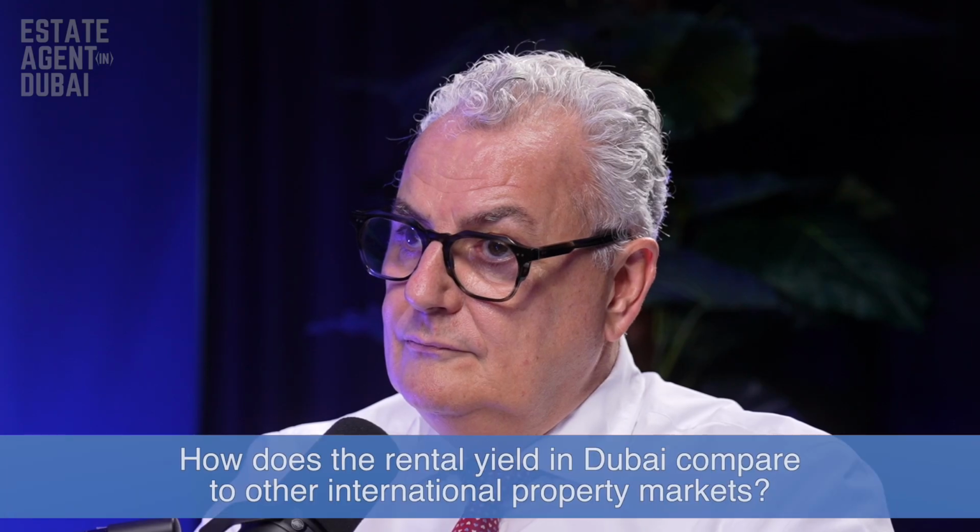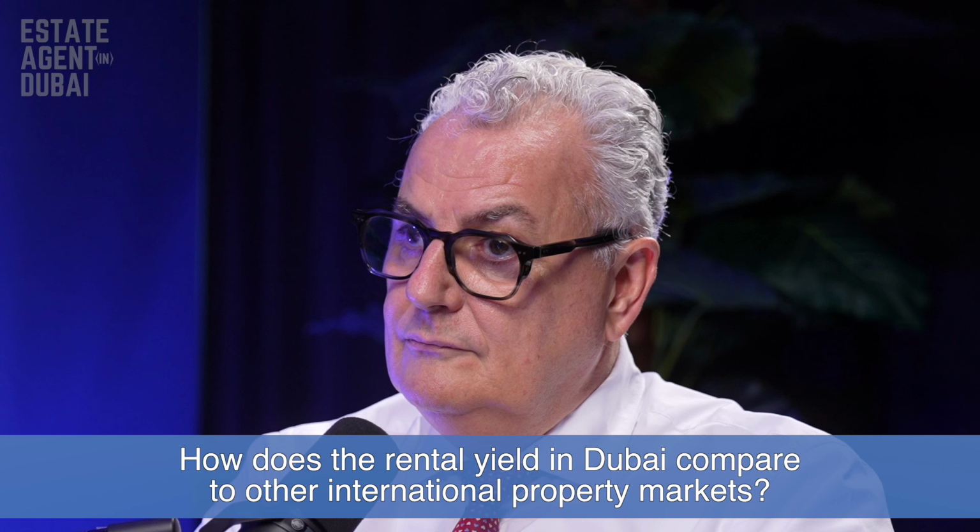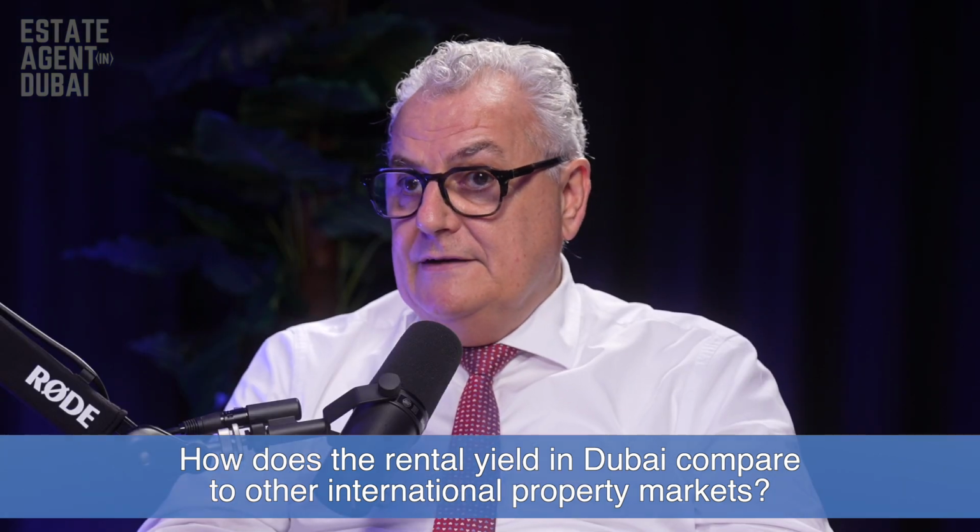How does the rental yield in Dubai compare to other international property markets? Every city is going to be different. There's going to be different factors that dictate how much rental you're going to get. But I'm talking to my clients, and certainly ones in India, they get around 4% net, maybe 3 or 4% net. In London, you might only get 1 or 2%, plus you've got to pay tax on that. Whereas places like Manchester or Liverpool, you might have much higher rates, like 7 or 8 or even 10%. It really depends on the type of property you've got, the value of the property, and who's renting from you.